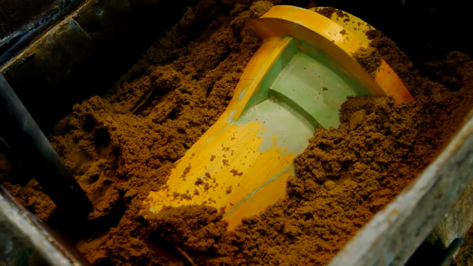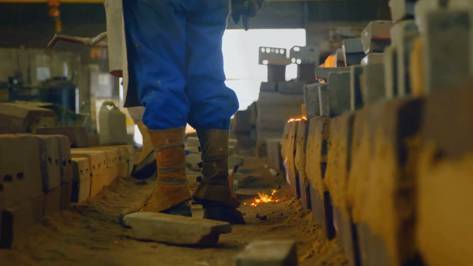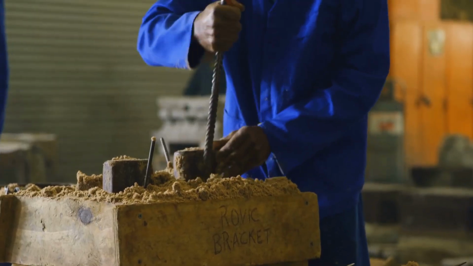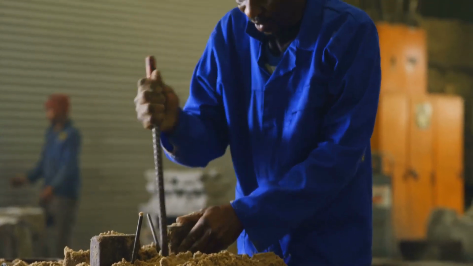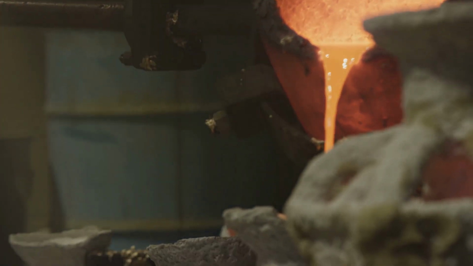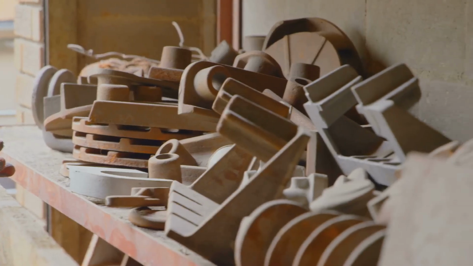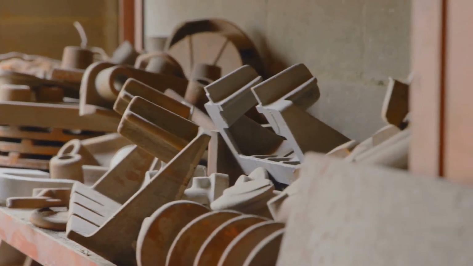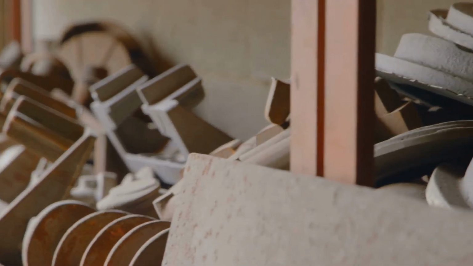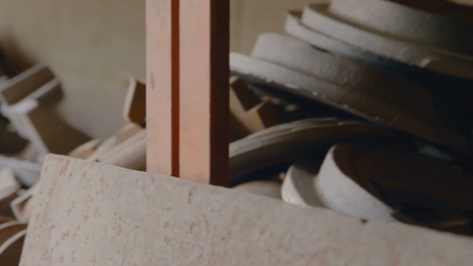Let's start with sand casting, one of the most widely used methods. It involves creating a mold using sand mixed with a binder to hold its shape. The molten metal is poured into the mold cavity, and after cooling, the sand is broken away to reveal the cast part. Sand casting is highly versatile, allowing for the production of both small, intricate parts and large-scale industrial components.